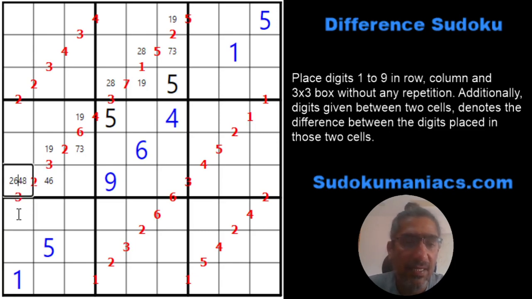But again, I see that there's a difference of 3 here. So for a 2, difference of 3 would be a 5, which is not possible because we already got a 5 in that box 7. So I can let go of this 2. And similarly for the 8 as well, because the only digit with a difference of 3 from 8 would be 5. 8 plus 3 is 11, which cannot be placed. So that gives me a pair of 4 and 6 here as well.